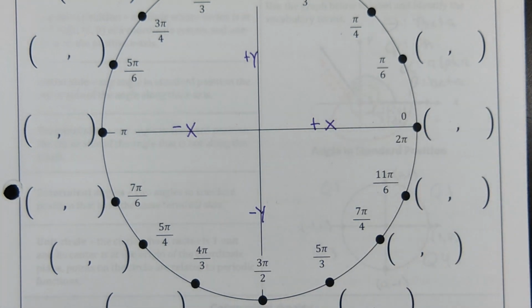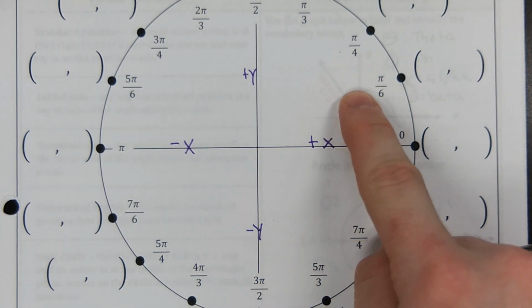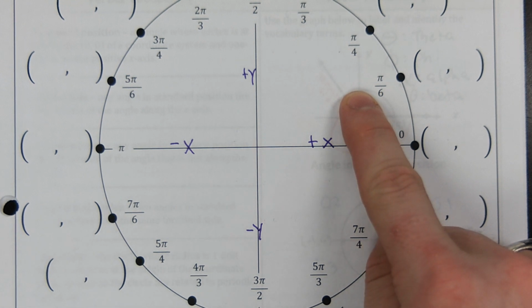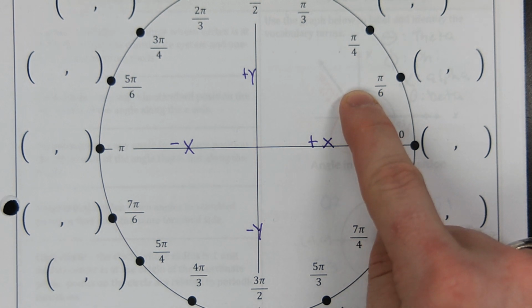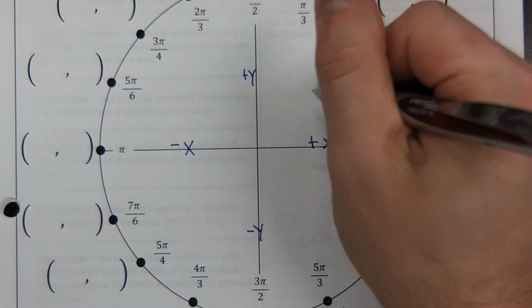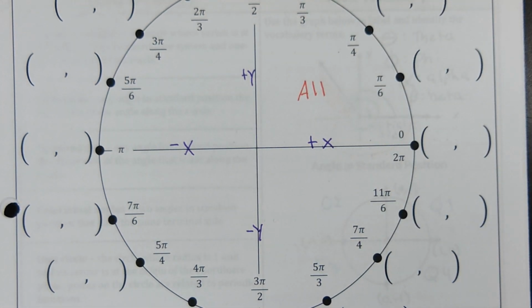Great. So in this quadrant, X is positive, Y is positive, and by the way, radius is always positive. According to my X, Y, R's, what's positive? Sine, cosine, or tangent? All three are positive there.